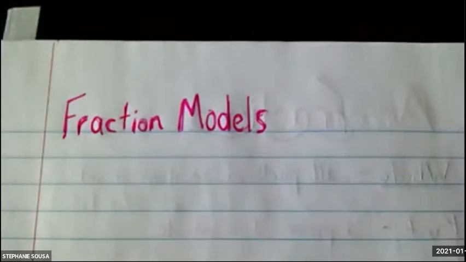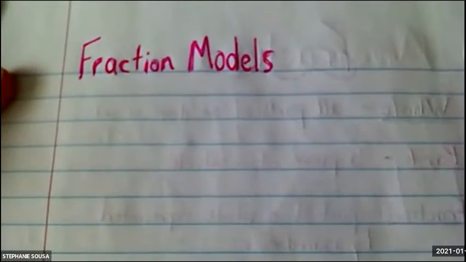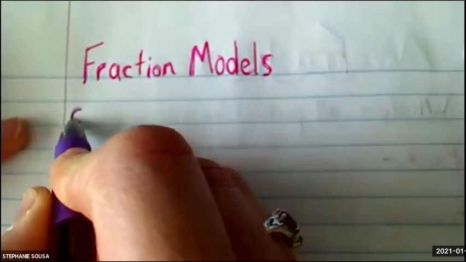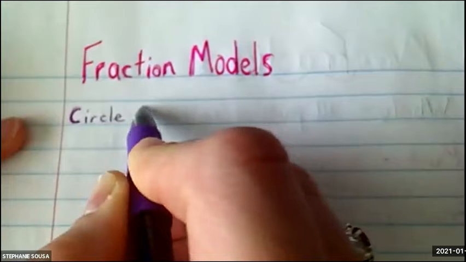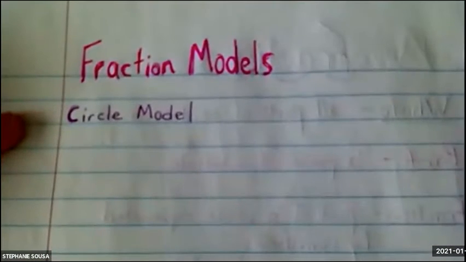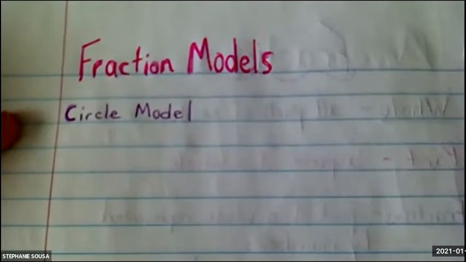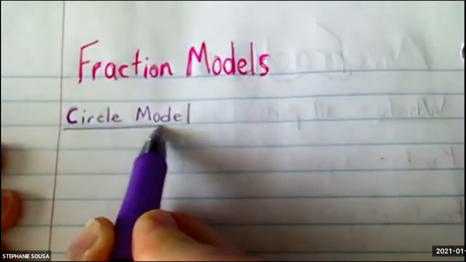Okay, we also have models that are pictures that represent different items. So we're going to take a look at the 3 different kinds of fraction models that there are. Okay, the first kind of fraction model you guys have seen is called a circle model. Circle model. And guess what a circle model has? A circle. You got it. So a circle model.